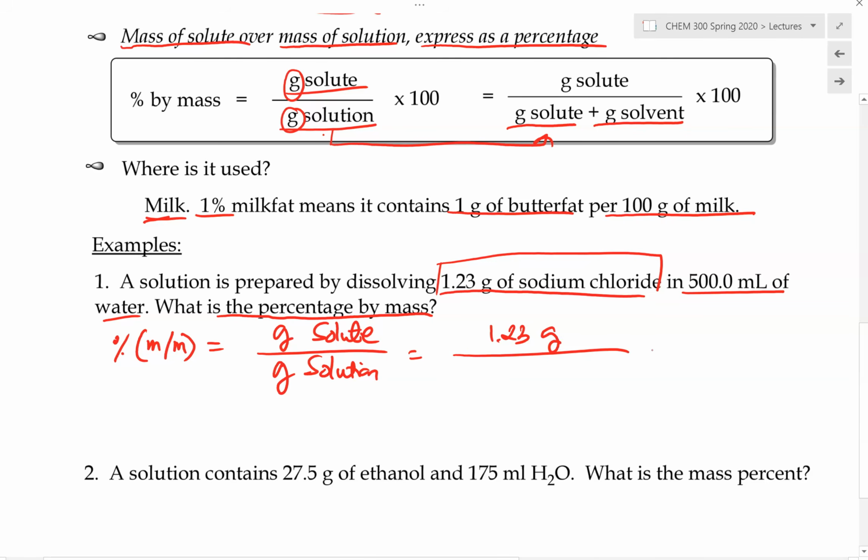So here in this case, this solution consists of sodium chloride and water combined together. Now, we are given the volume of water, not the mass of water, but because the density of water is roughly 1 gram per milliliter, this volume will weigh 500.0 gram of water. And now we can add the mass of water and the mass of sodium chloride together to get the mass of the solution.